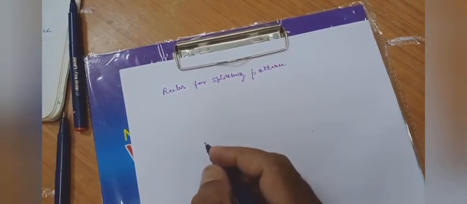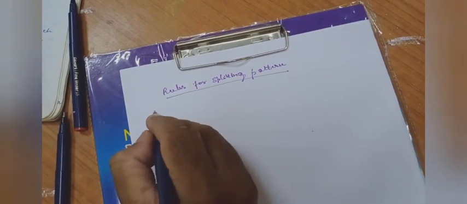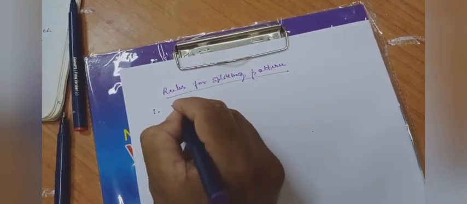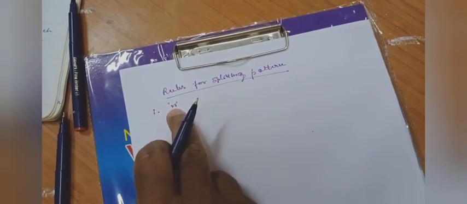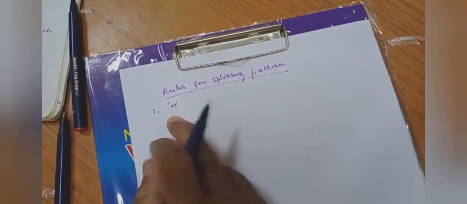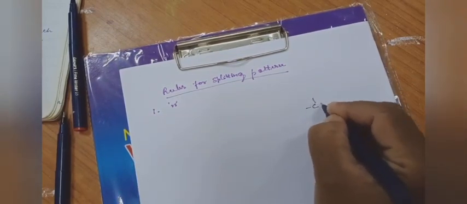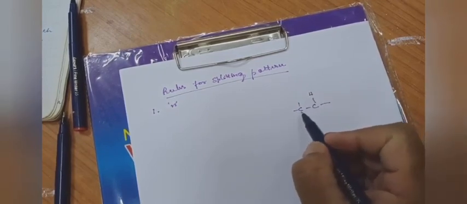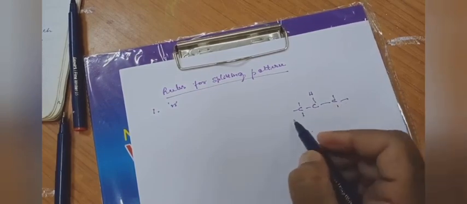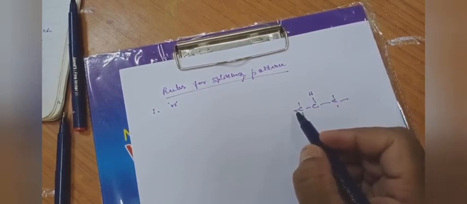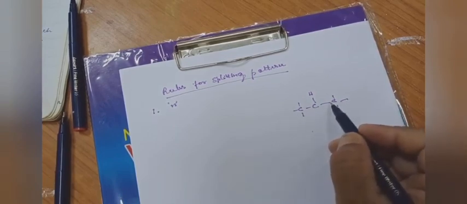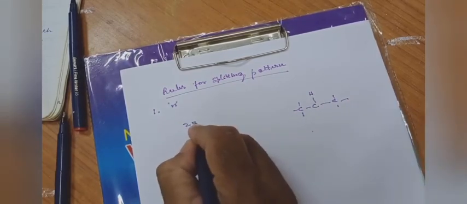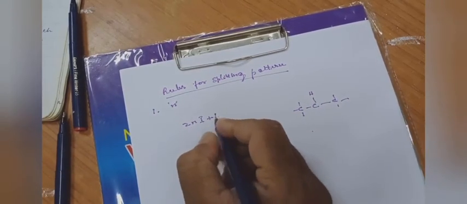Rules for splitting pattern. There are 4 rules. The first one is a proton that has n equivalent neighboring protons. If this is a reference proton, and it has n number of equivalent neighboring protons, then this proton will split up into 2nI plus 1 peaks.